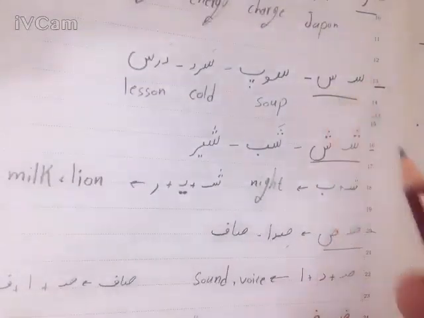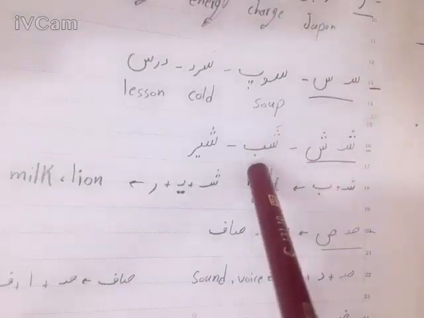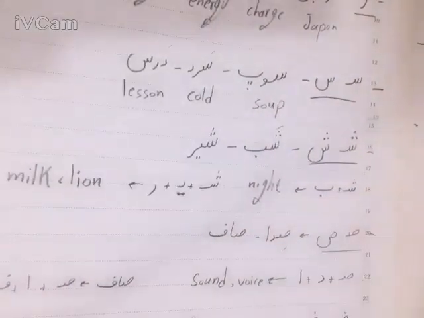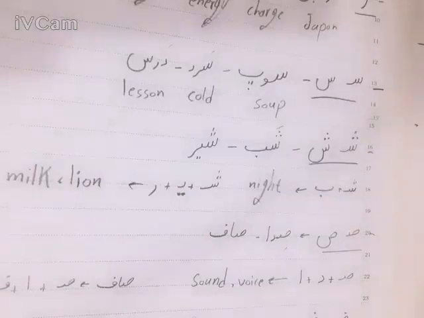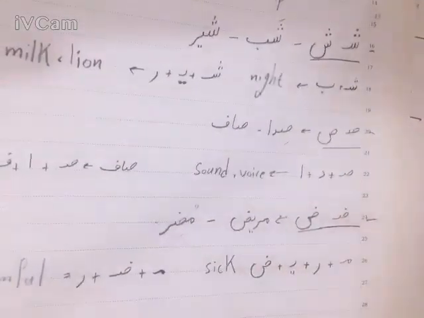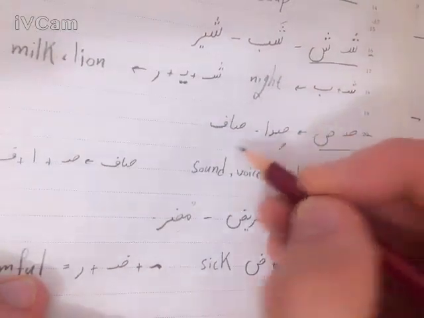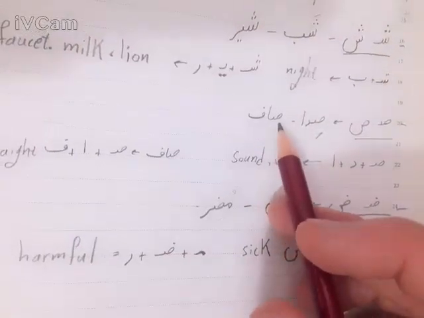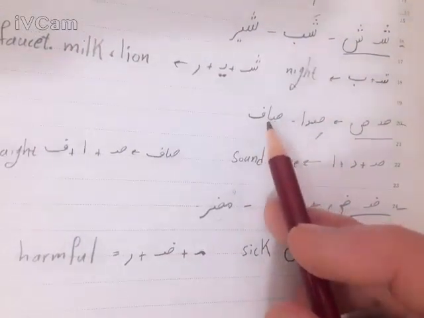If you put three dots on se, we would have she. And the words would be shab, which is night, and shir, which would be either milk, lion, or faucet, the water one. And we would have this one, se, which is called Sad, but it sounds just the same as se in Farsi. And the words will be seda and saf. Seda would be voice or sound, and saf is straight for hair and flat for surfaces.